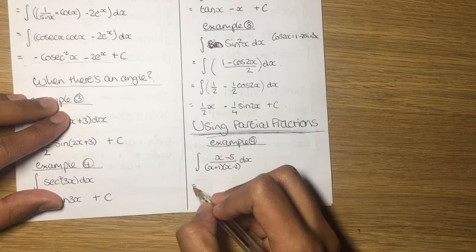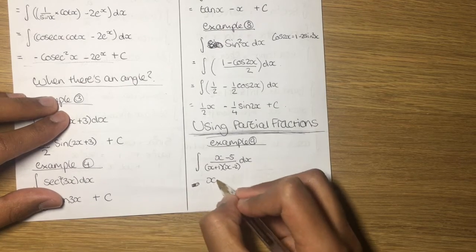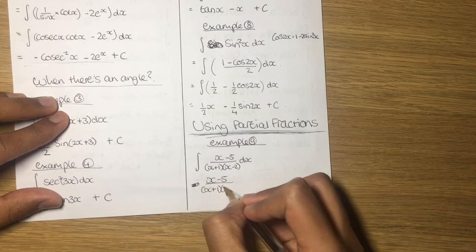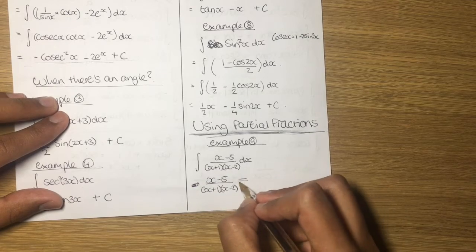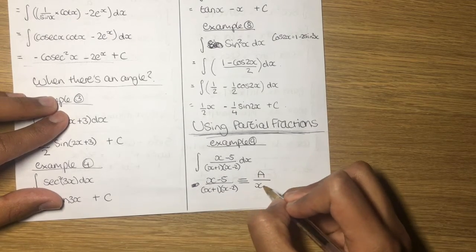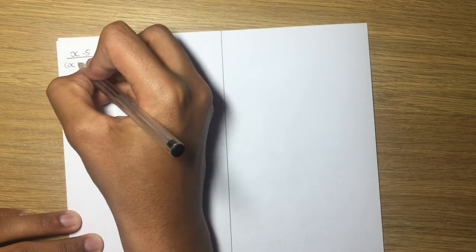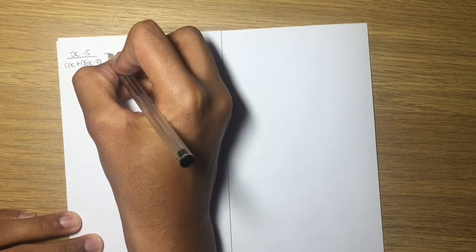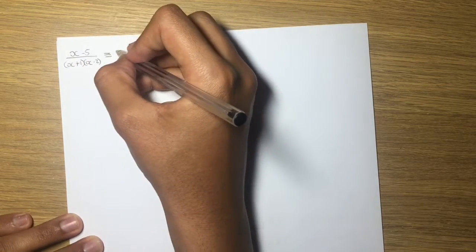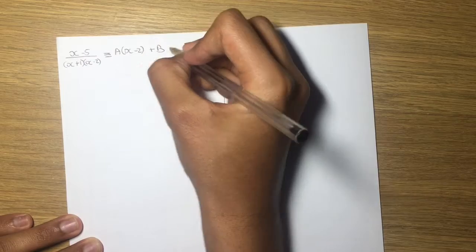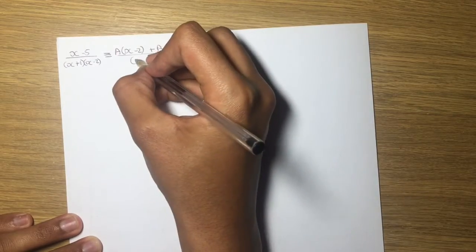So we essentially rewrite x minus 5 over x plus 1, x minus 2 in terms of one term over x plus 1 and one term over x minus 2. The reason why we do that is because when we add fractions together, we times the denominators if we can't find any common factors. So here we can rewrite this as a into x minus 2 plus b into x plus 1, all over x plus 1 x minus 2.